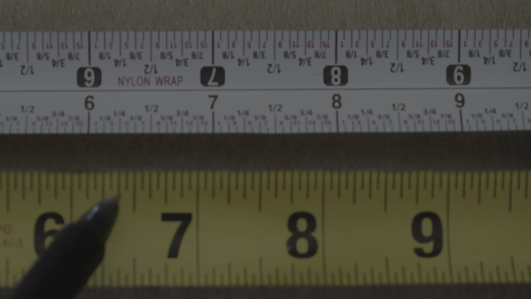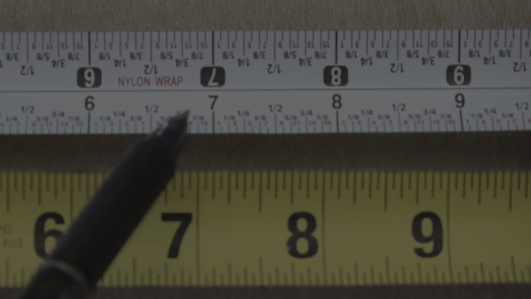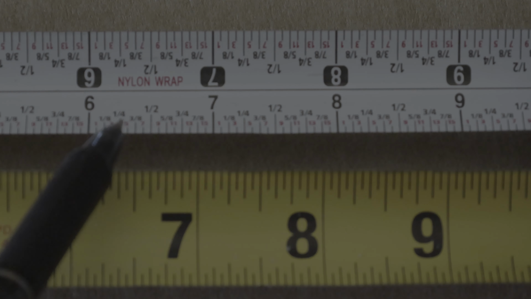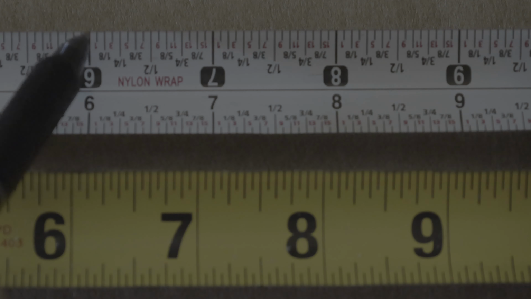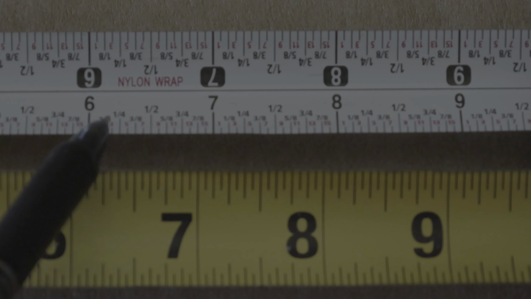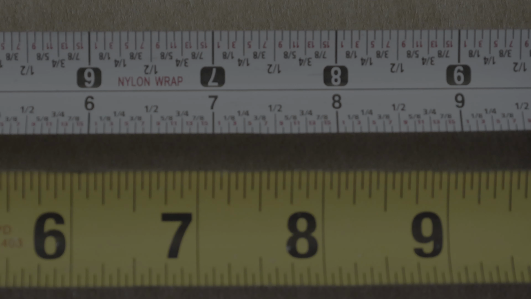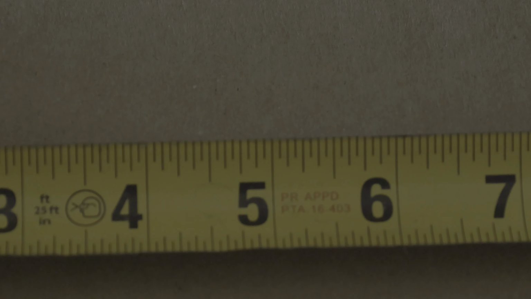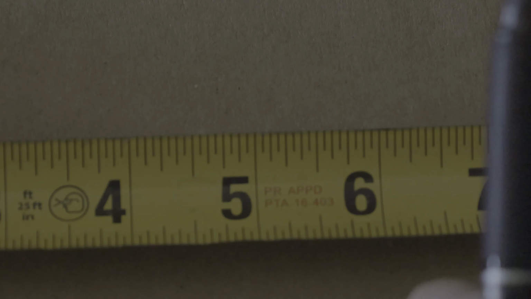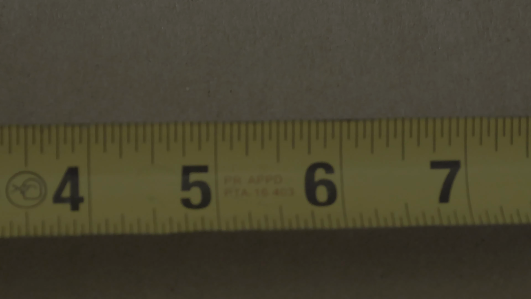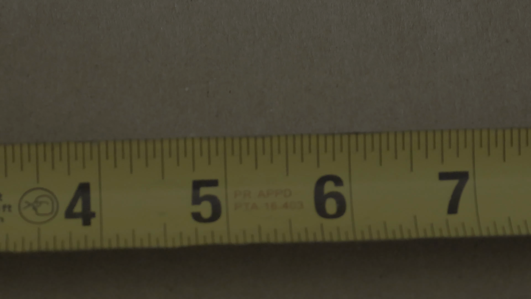There can be different ways to represent fractions on a tape. As you can see here in white, all fractions are well marked but very small. On the yellow, we only see the lead in inches. A thing to notice is that it's not just fractions that are indicated on the tape.